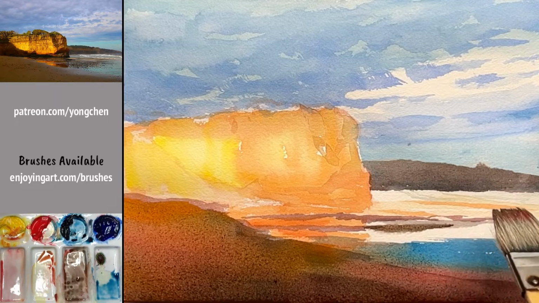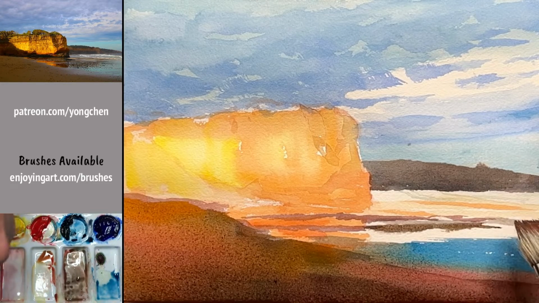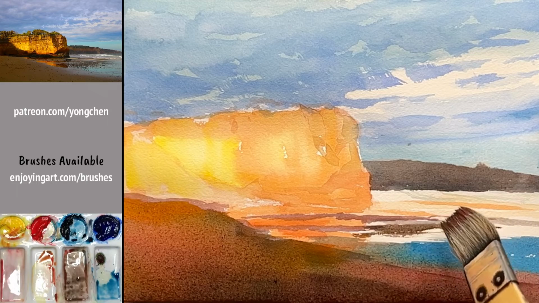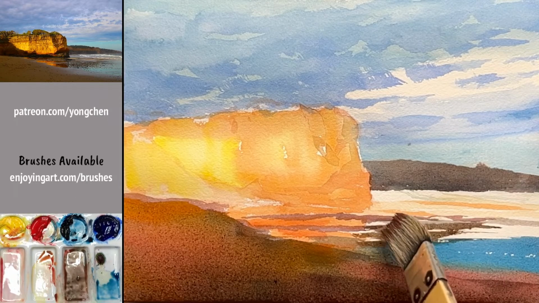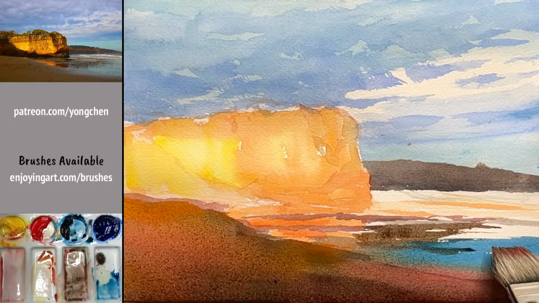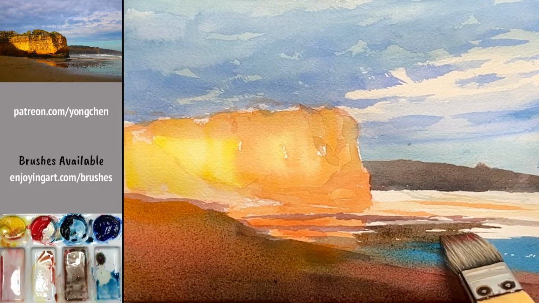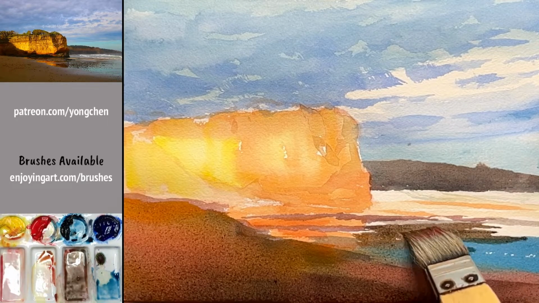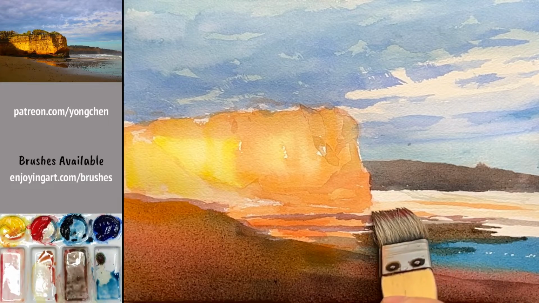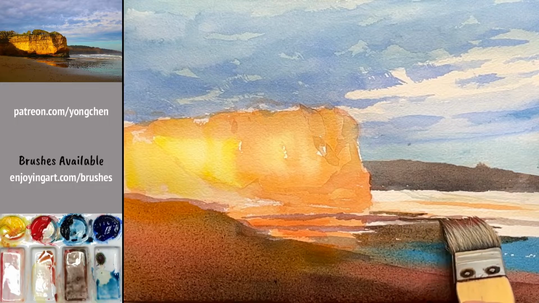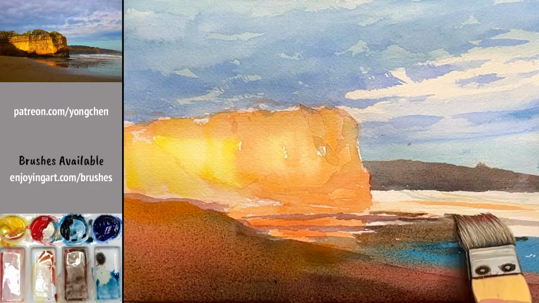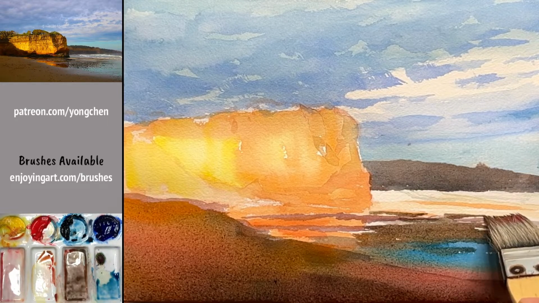Right over here. That's the color right on top over here. And getting a little bit more into the water, like that. I'm going to have that a little bit of wet shape. Okay, here you go. Like that. Coming all the way toward the water.